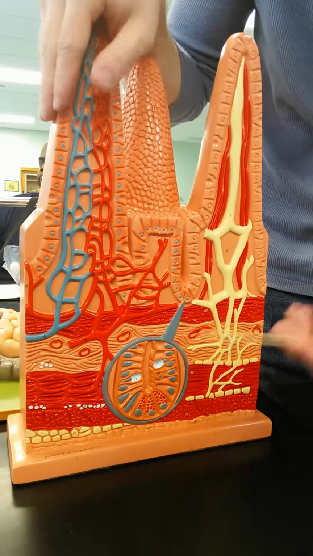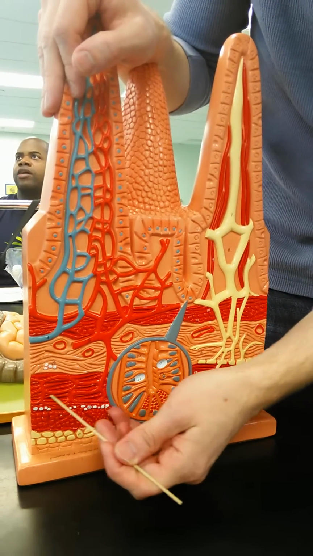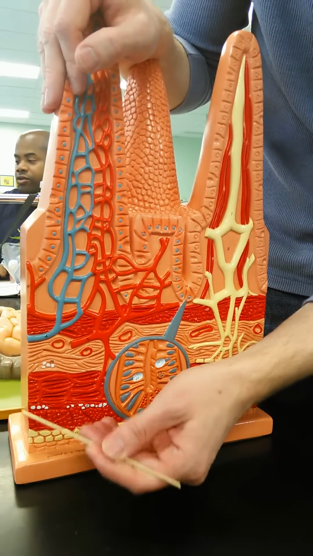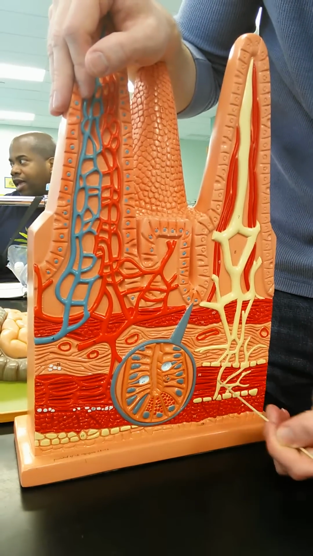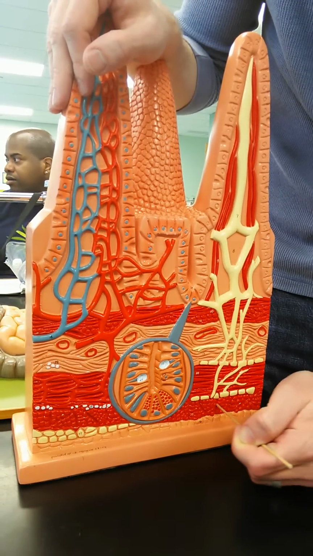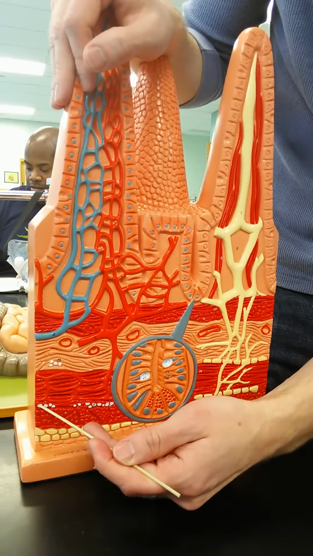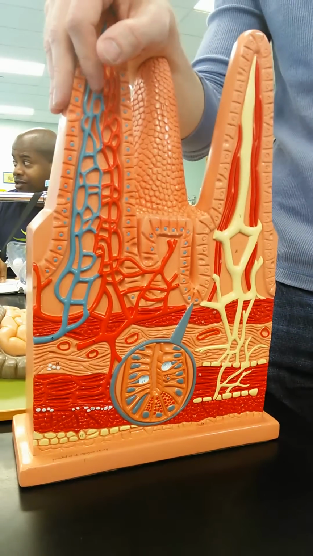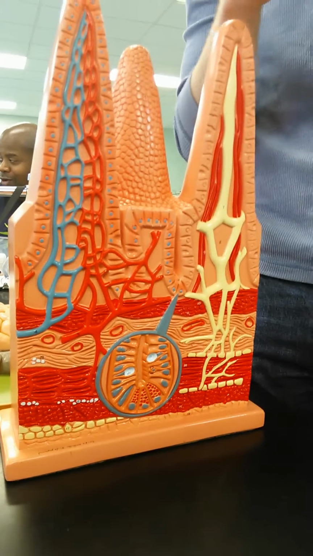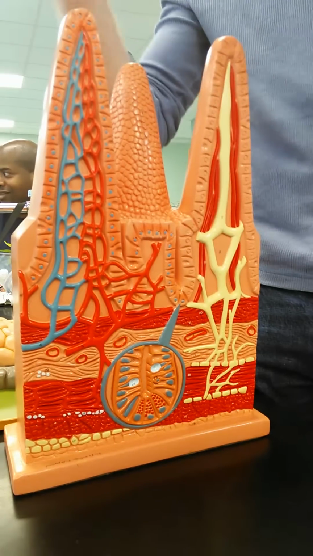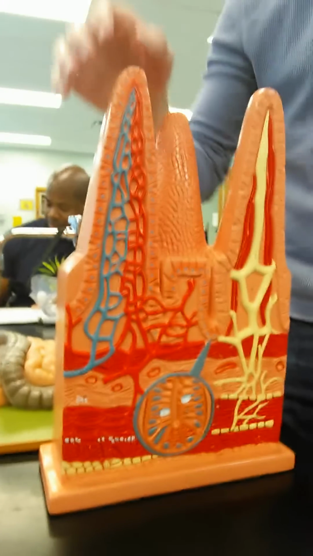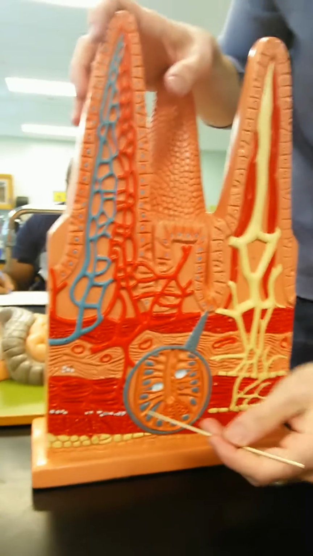We then have the muscularis externa. So this is all muscularis externa right there. Inner circular layer again, and then outer longitudinal layer. Between the two, we have the myenteric plexus. These are the white little dots right there. That's responsible for some of the propulsion and what's called segmentation. Those are responsible for some of the movements, the peristalsis of the small intestines.